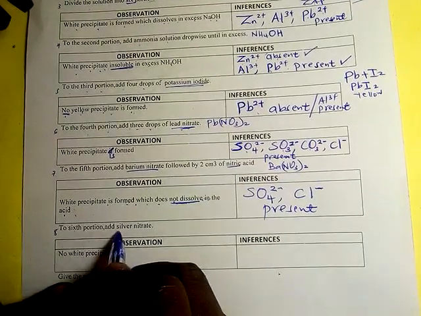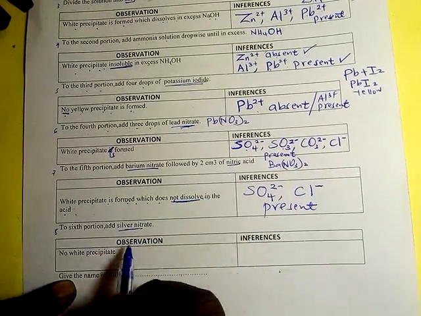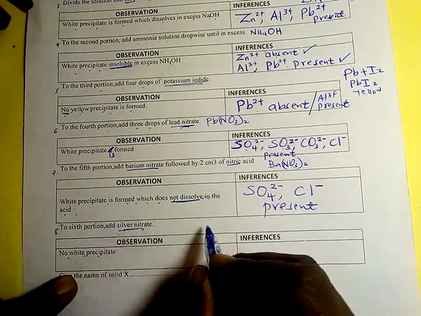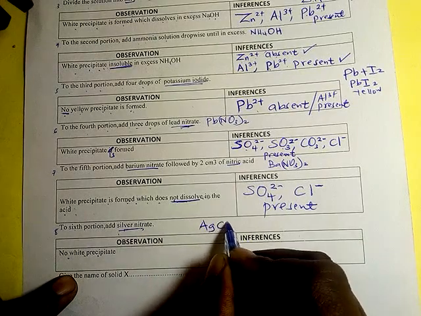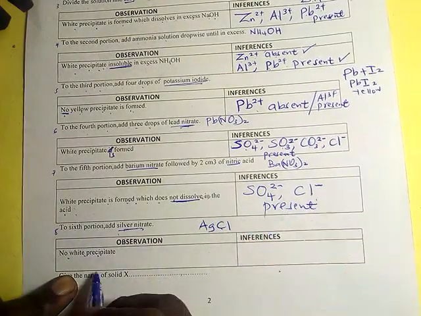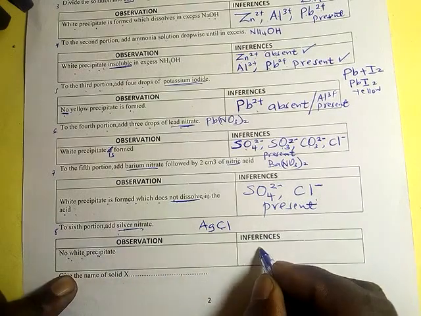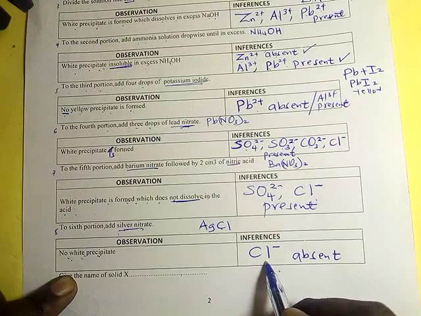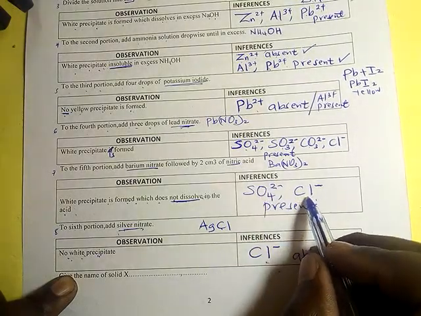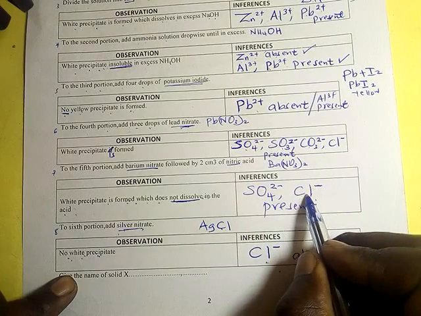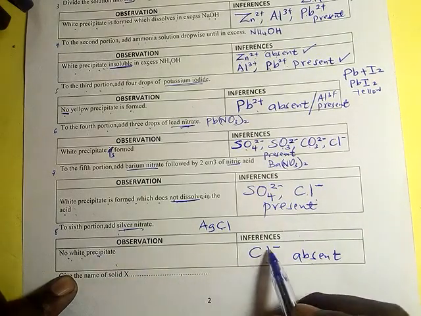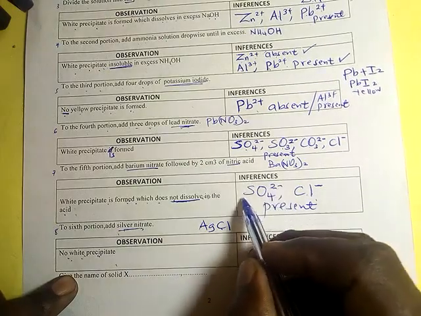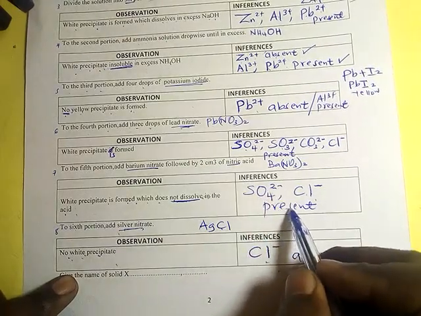Last one, we are adding silver nitrate. There is no white precipitate. Silver nitrate will form a white precipitate with chloride. But now, since there is no white precipitate, it means that the chloride ions are absent. We suspected that chloride was present, but now we have disqualified chloride. So what could be there? Most probably, the sulfate ion is the one that is present.